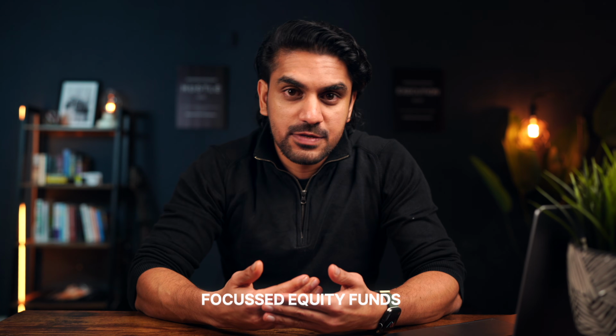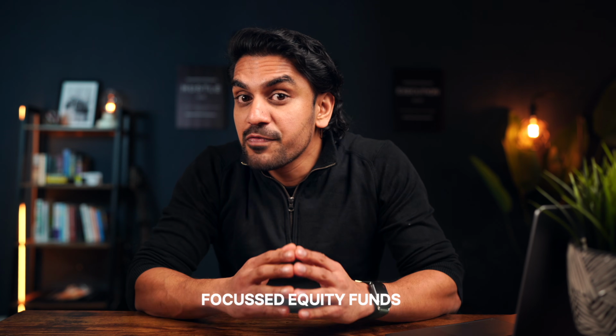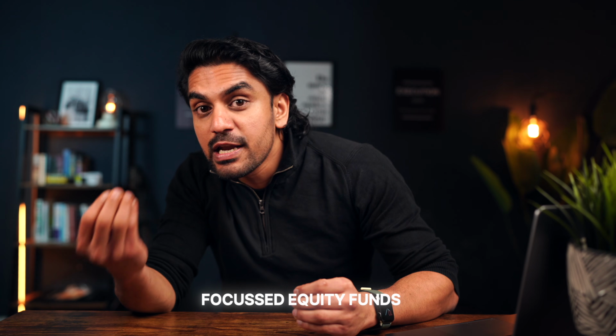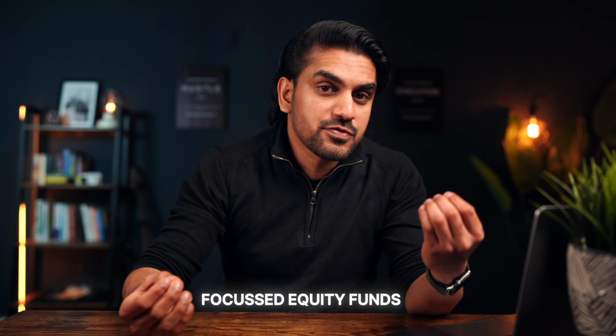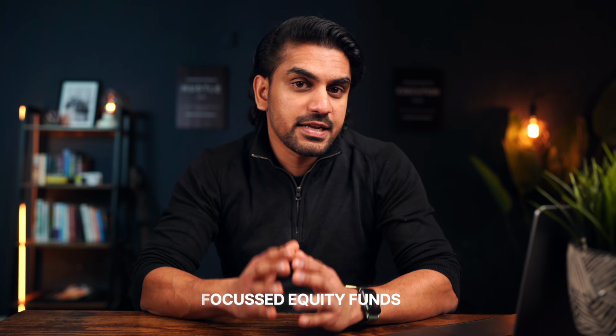Another fund category similar to sector funds is the focused fund. This is a type of mutual fund scheme that invests in a small number of stocks in a limited number of sectors that are each related in some way.